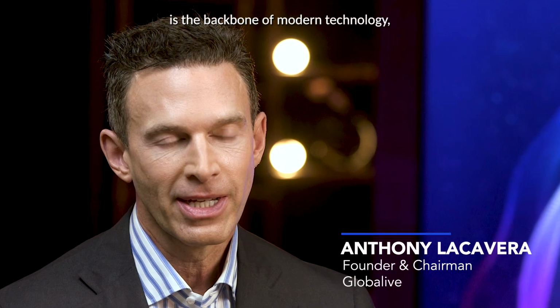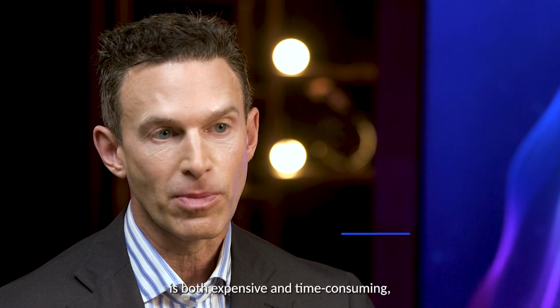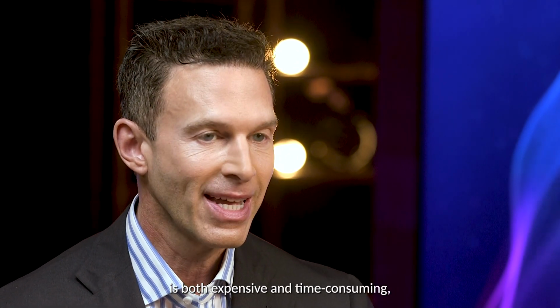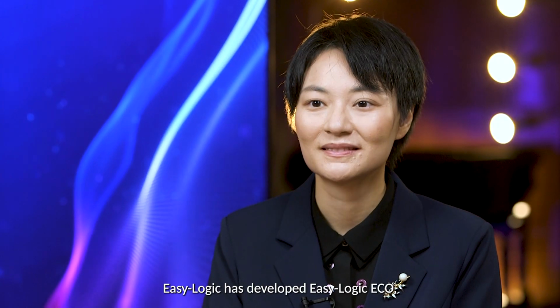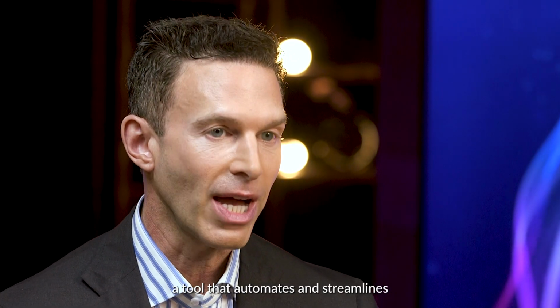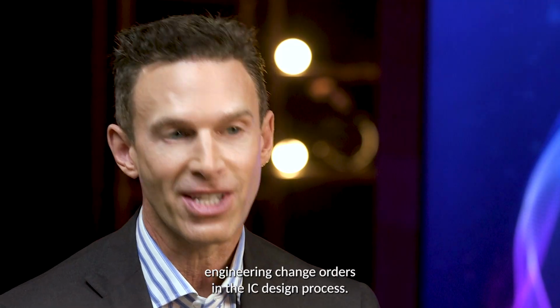The semiconductor industry is the backbone of modern technology, but designing an integrated circuit is both expensive and time-consuming, and small changes often require substantial redesigns. EasyLogic has developed EasylogicECO, a tool that automates and streamlines engineering change orders in the IC design process.